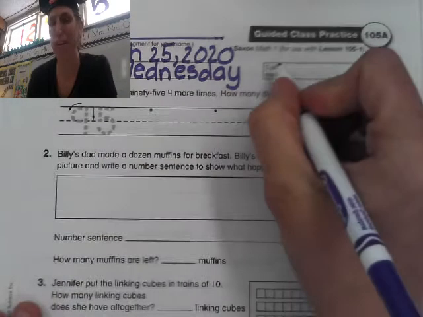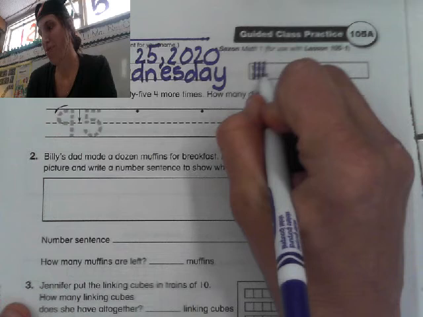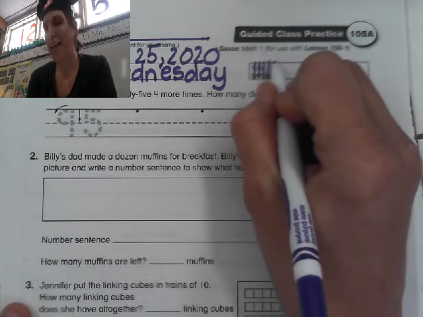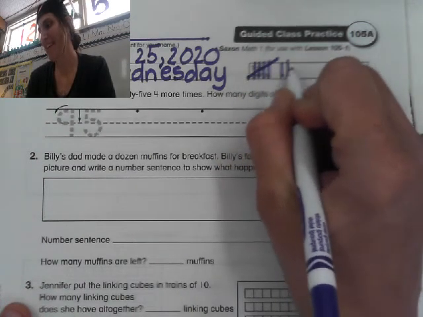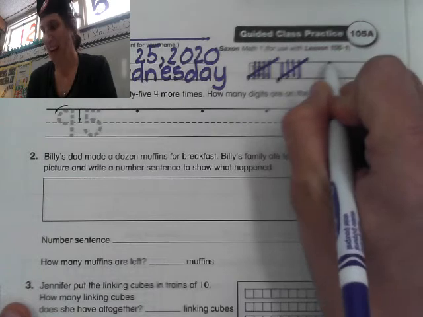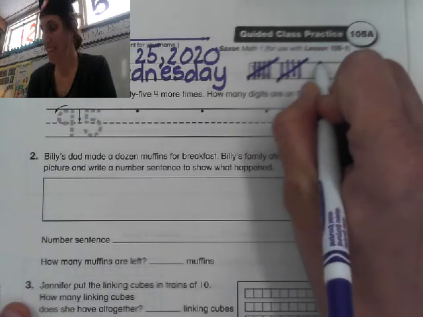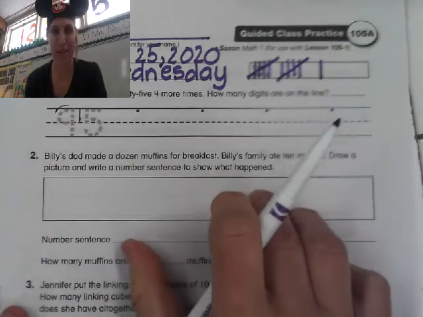All right, so now we're going to do 11 tally marks. Here we go. Ready? 1, 2, 3, 4, diagonal 5. That's right. 6, 7, 8, 9, diagonal 10. And one more is 11. That's right. And we have 11 tally marks.